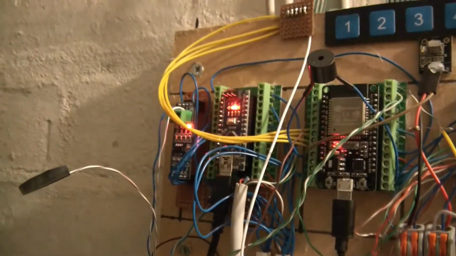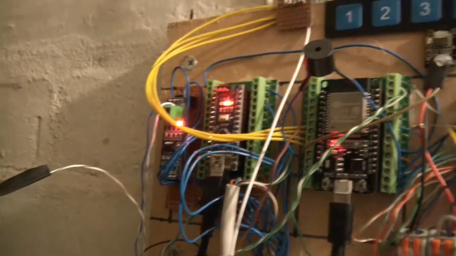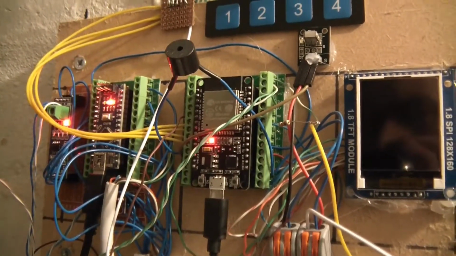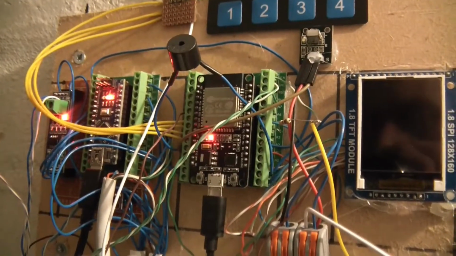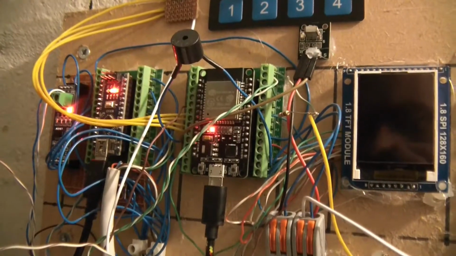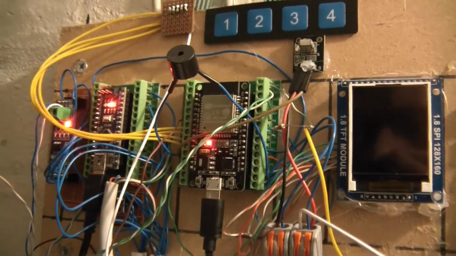I don't know why it does that, but what happens, I think, is that the ESP32 is just programmed to get whatever data comes through, and it does this every 15 seconds or whatever it is, I can't remember exactly, but it gets the data, averages it out, and transmits it to the server.